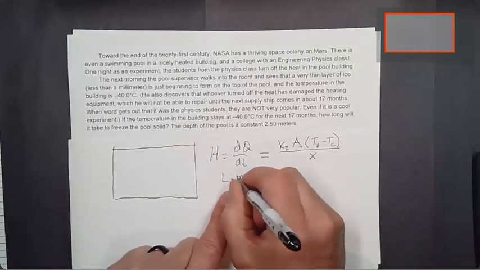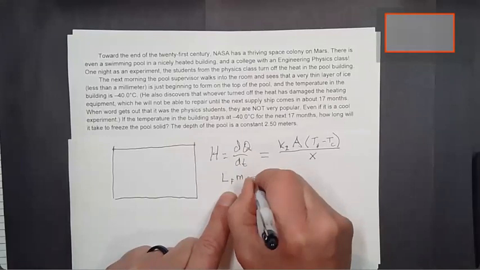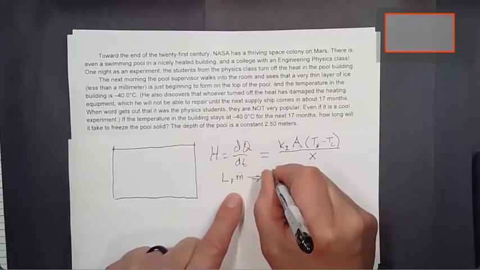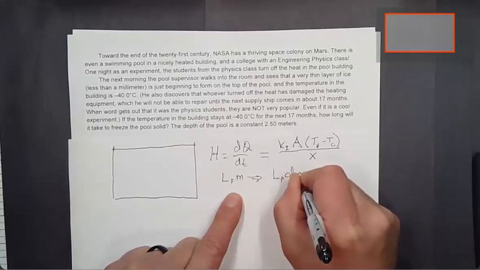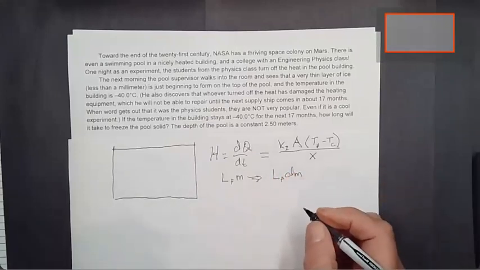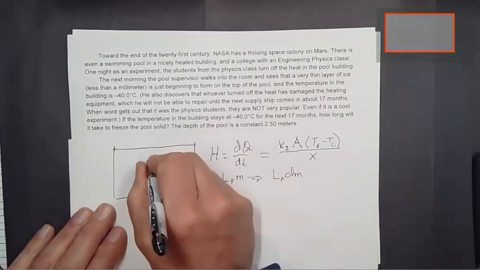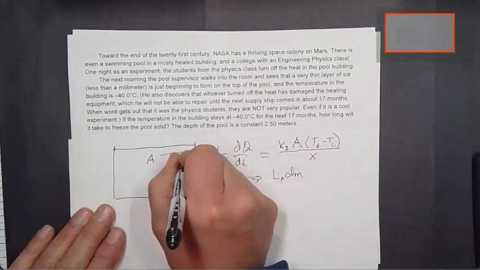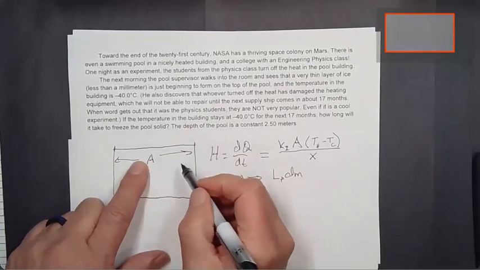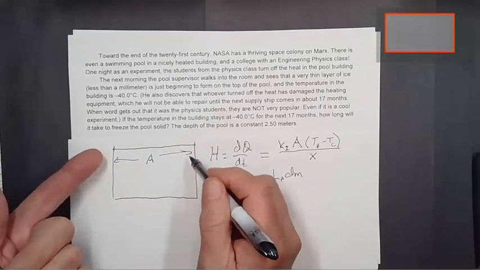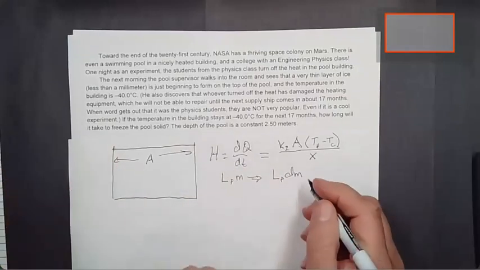But in this case, I'm going to have some little tiny increment of mass, and so I'll call that dm.